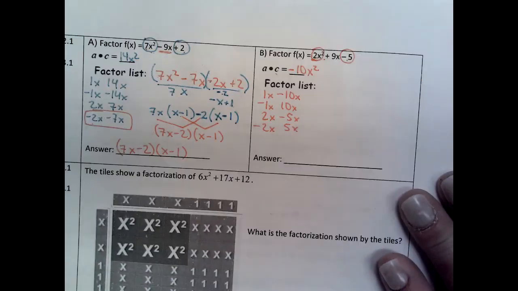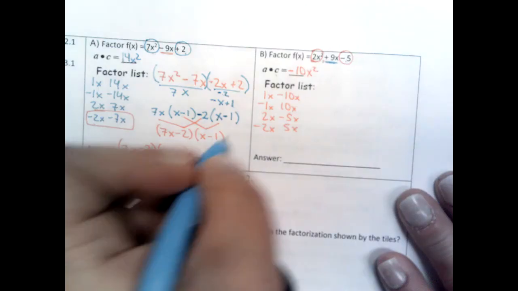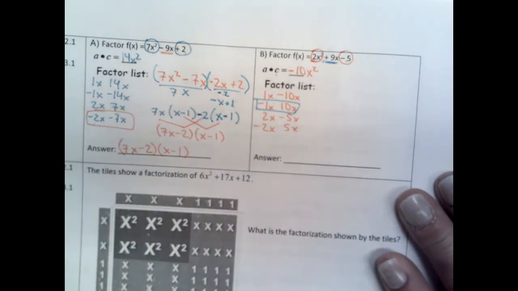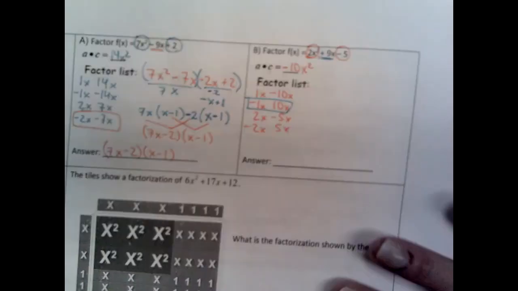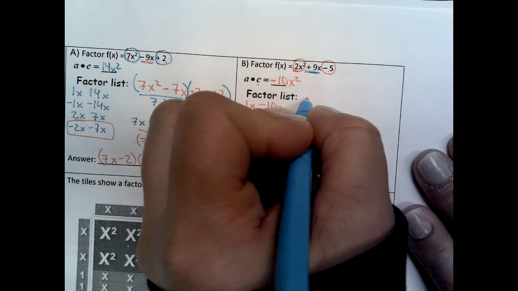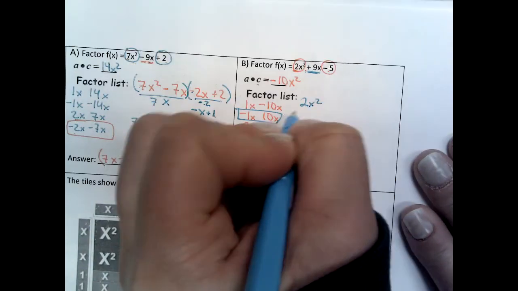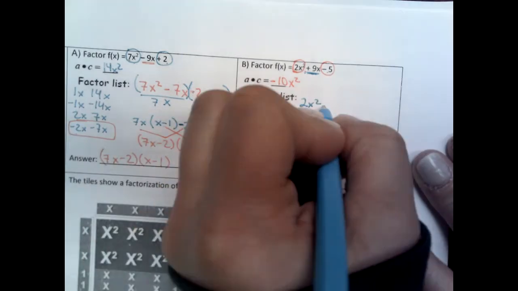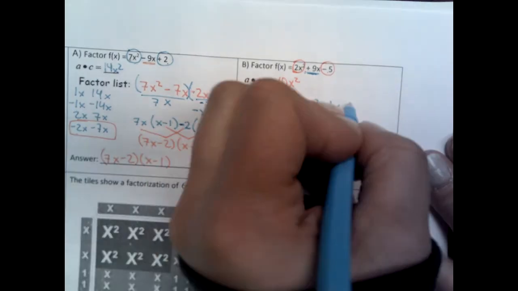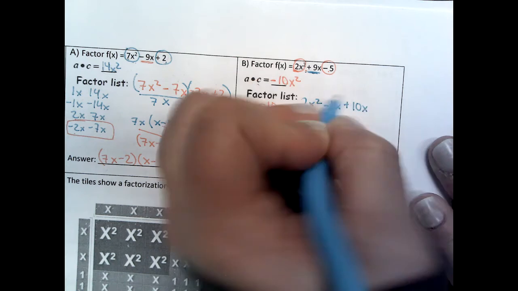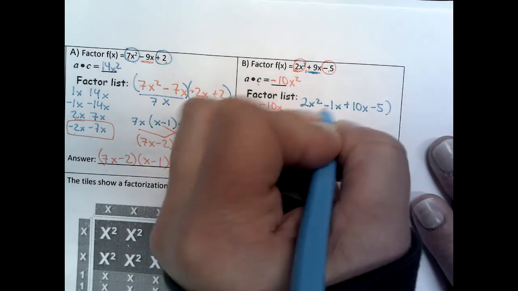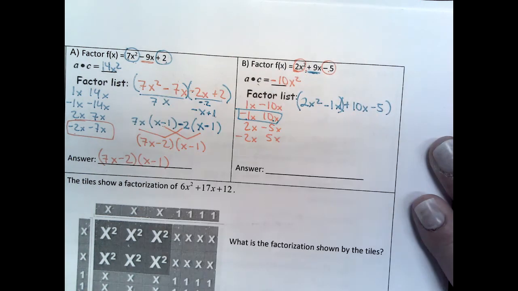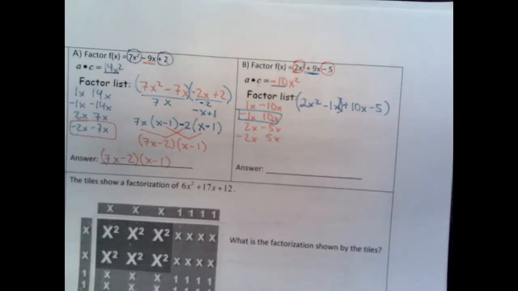I need the pair that adds to positive 9. So that pair is this one right here. Now I'm going to rewrite my trinomial, 2x squared, but instead of my plus 9x, I'm replacing it with these two, minus 1x plus 10x minus 5. And now I'm going to do my factor by grouping.